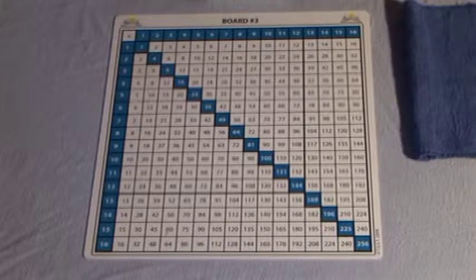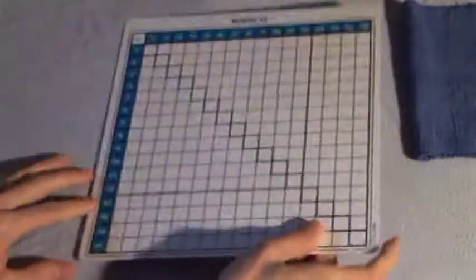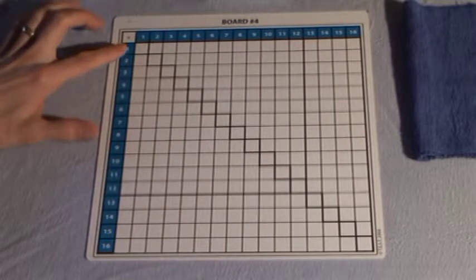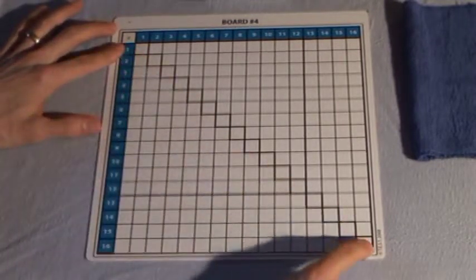This is how we add and subtract using boards number 3 and number 4 for squares. And on the back side, if students want to practice without using the board or without having the board filled in, they can practice each one on their own, filling in the diagonals as they go along.